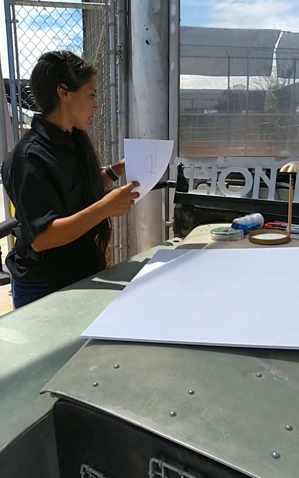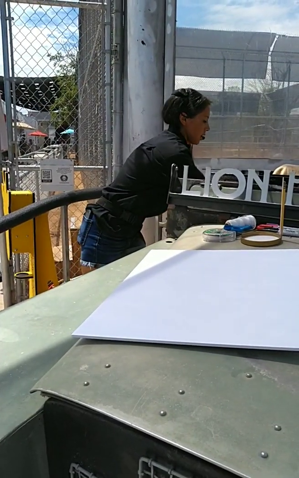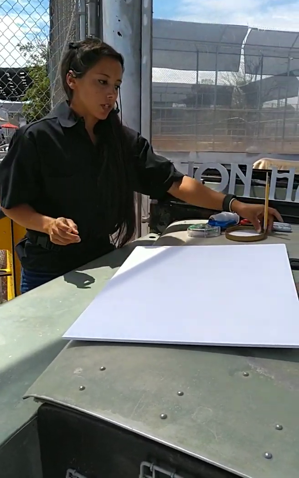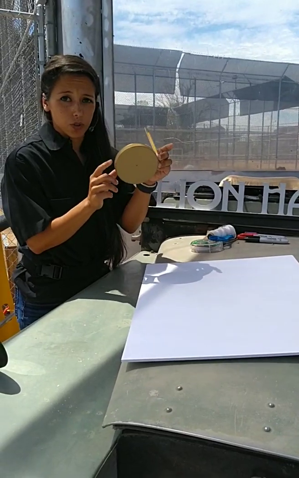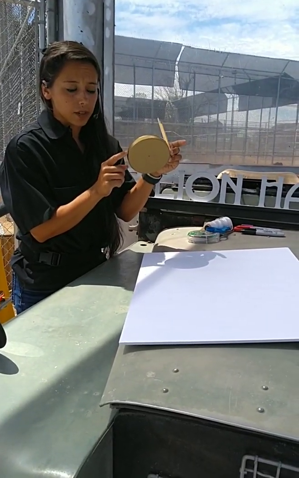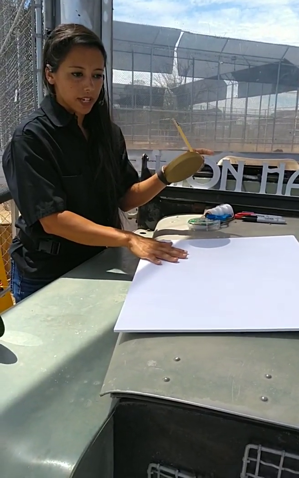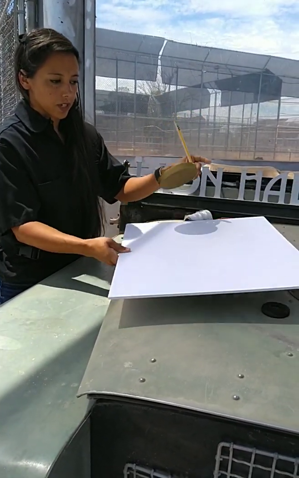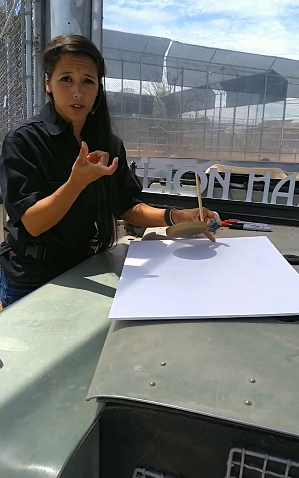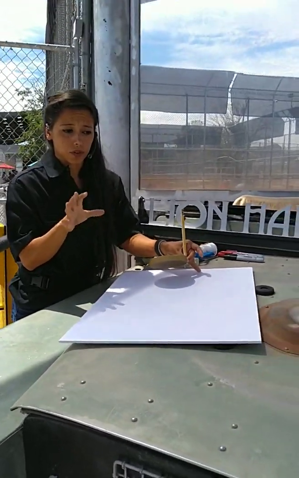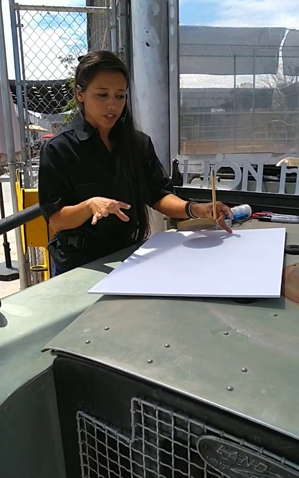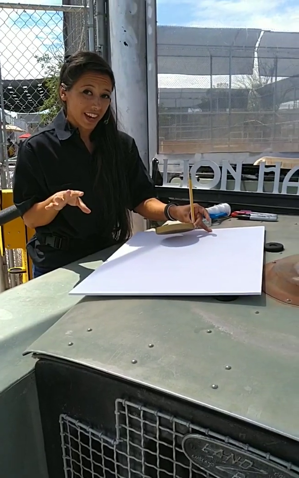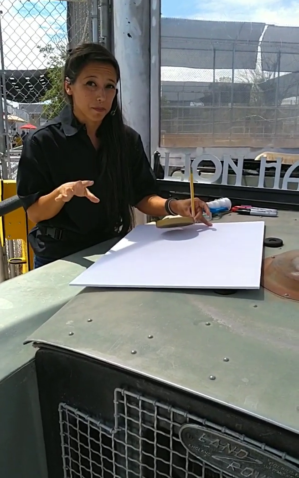So we're going to set these aside. And so how we're going to do this is you need something that's pretty close to a perfect circle. I've just got a lid here. It also is going to depend on how big your surface is. So I've just got a small foam board that I'm going to use. You can use styrofoam. If the styrofoam's a little thicker, you'll get a little bit of a better outcome with this.